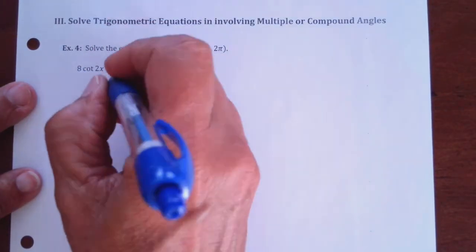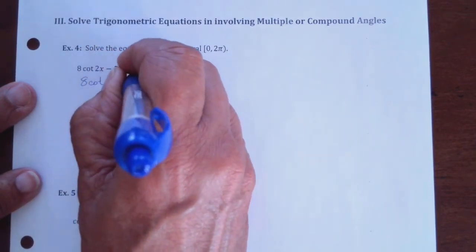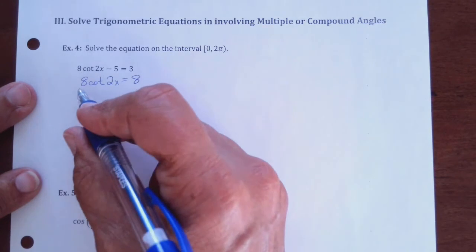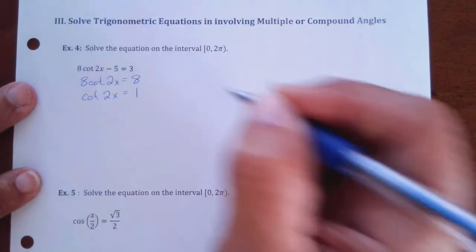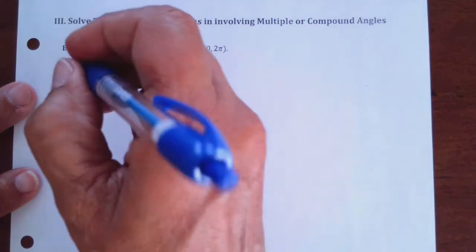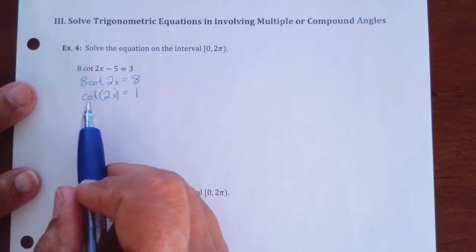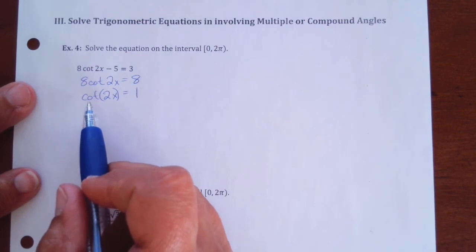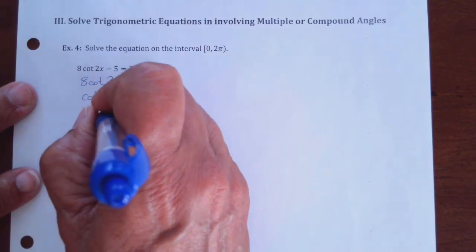So the first thing I'm going to do is move the 5 over, which I get 8, right? 5 plus 3. Then the next thing I would do is divide by 8, get 1. Now, this is in the middle, so you're working yourself from the outside in. So the next thing you have to get rid of is the cotangent. You can't divide by 2 yet. So to get rid of the cotangent, I would take the inverse.